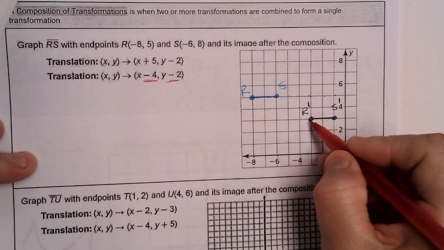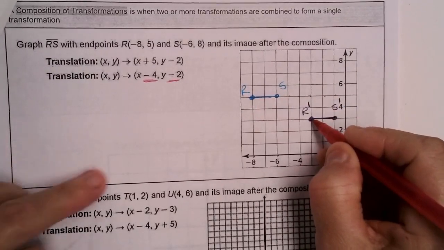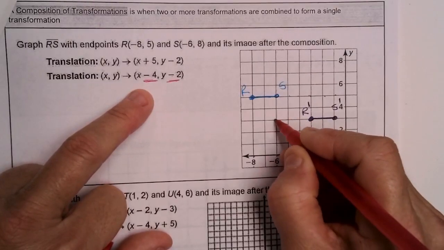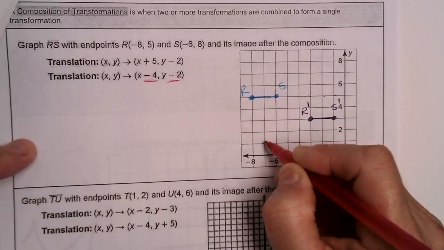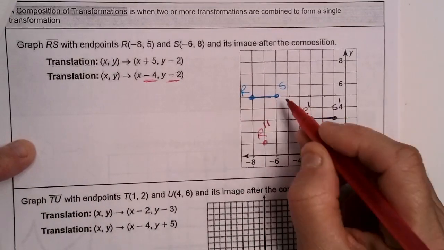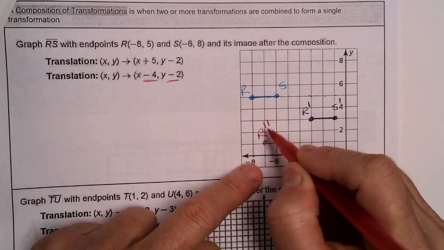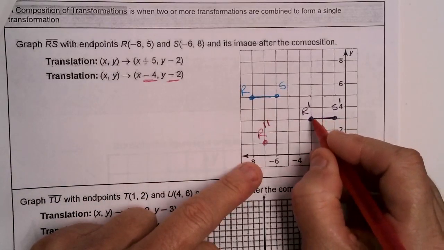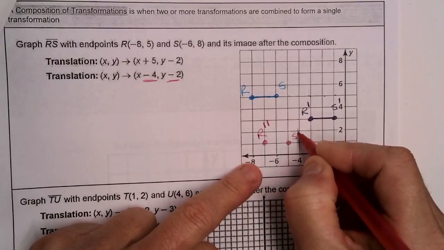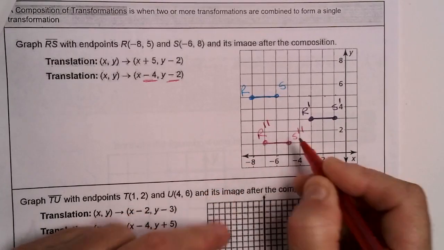We start at R prime now; we don't go back to the original. So we go left 4, 1, 2, 3, 4, and then down 2, 1, 2. Now we call this R double prime because it's the second transformation. And 1, 2, 3, 4, 1, 2, this is S double prime.